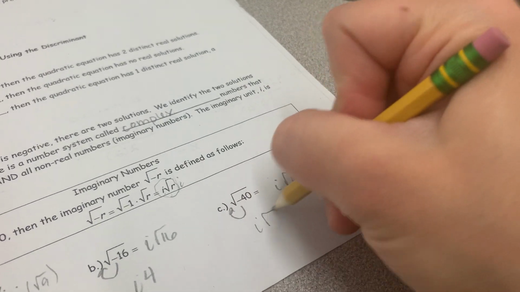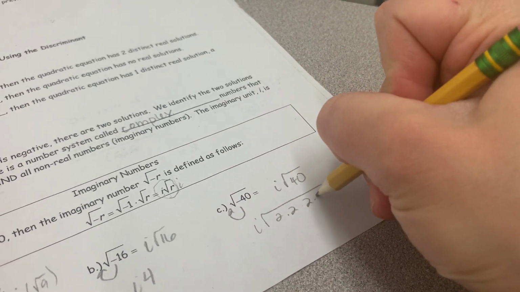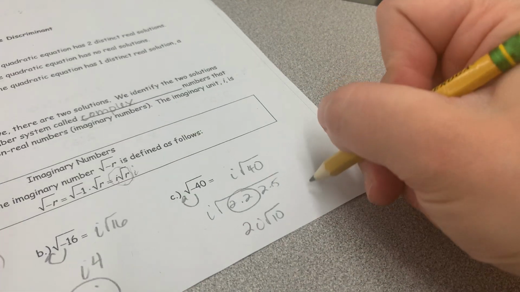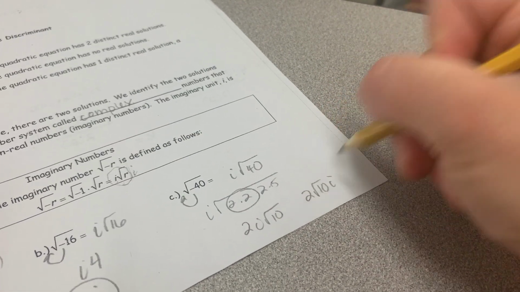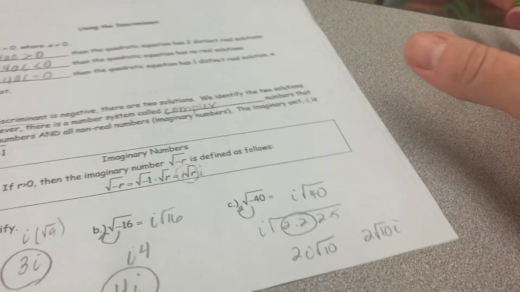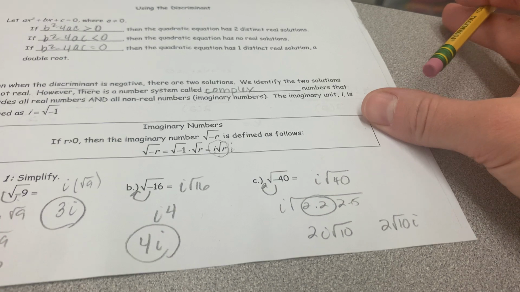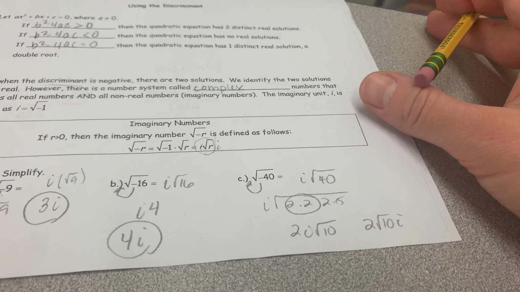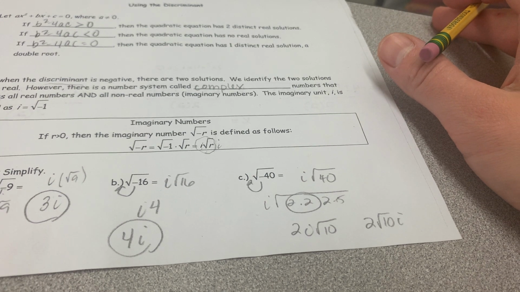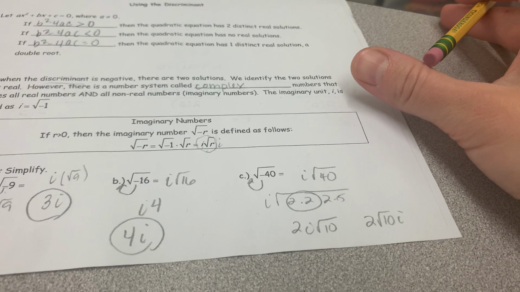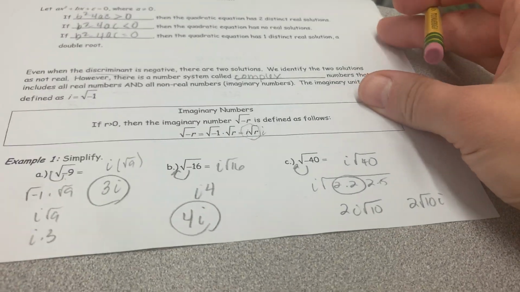And then i is 2, 2, 2, 5. Take the pair out. So it's 2i root 10. Like I said, other textbooks might have 2 root 10i. Problem is people write it under the square root sign, and that's wrong. Okay, so that's how you simplify with i. So are these in the real number system? No, but they're in the complex number system, and they're important because some numbers hop back and forth between real numbers and imaginary numbers. So this is why it's pretty cool.